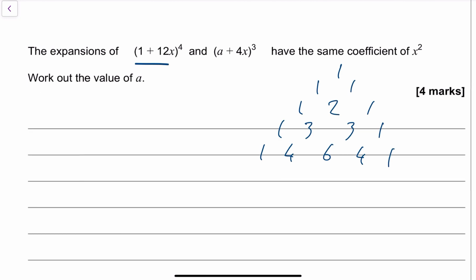Okay, now we're going to expand these things partially. We're only going to look at the coefficient of x squared. So the coefficient of x squared in this thing would be, sorry, I'm not quite saying it right. The 4 would be what you're multiplying everything out by. 1 would be in front of the numerical term, 4 would be in front of the x term, but there's also going to be more to it than that because there's a 12 involved.